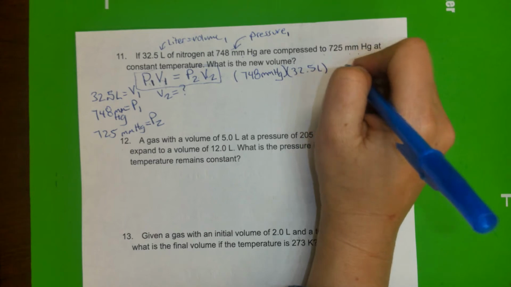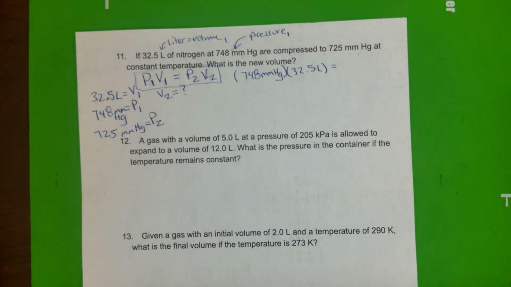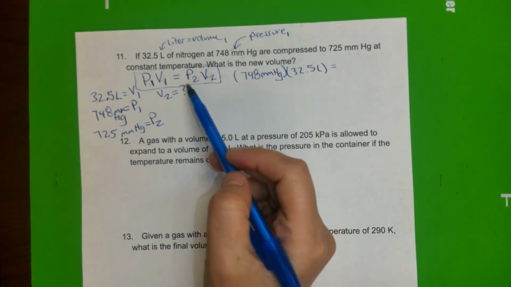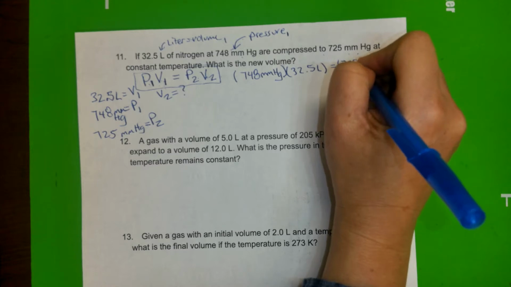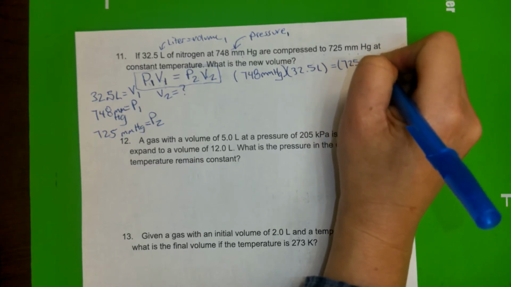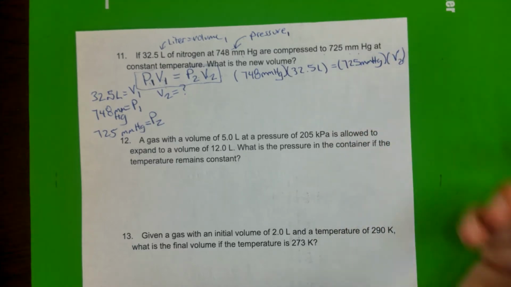And then that will be equal to your P2, which is 725, and then times the V2. We don't know that one.